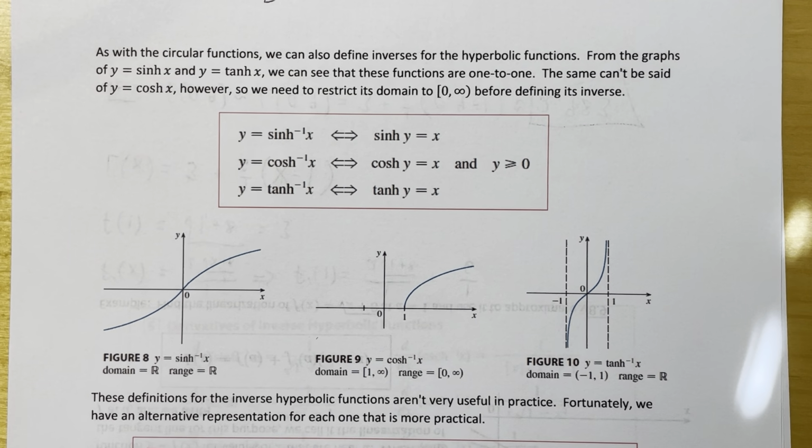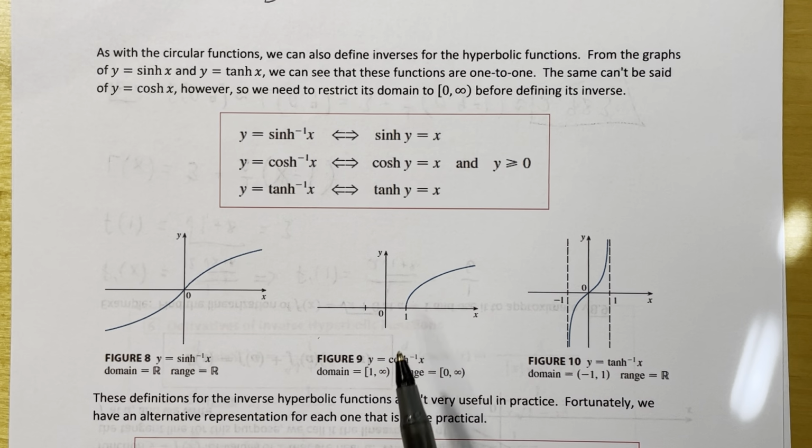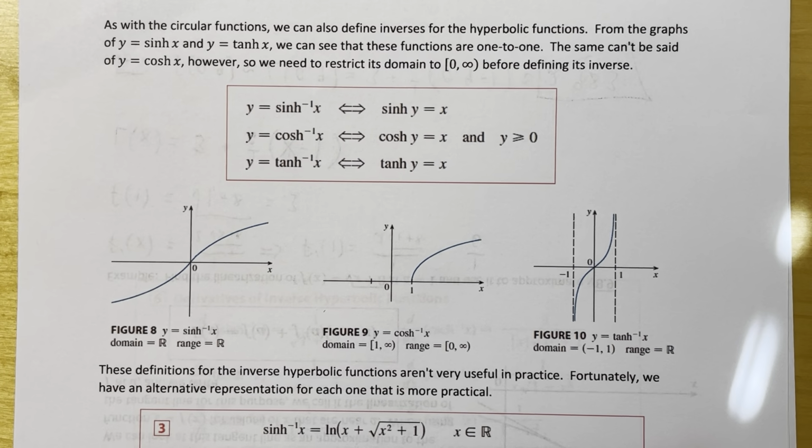And the inverses, as we know from our discussion on inverse functions, will have graphs that look like reflections of the graphs of sinh, cosh, and tanh respectively across the line y equals x. You can compare these to the graphs I just showed. Notice the inverse cosh includes the restriction we talked about. That's what these graphs would look like. The domain and range of each one is also indicated down here.